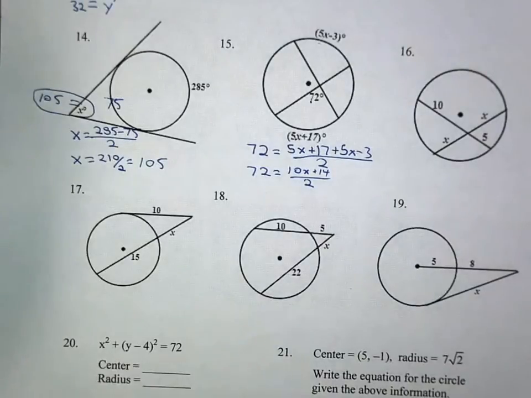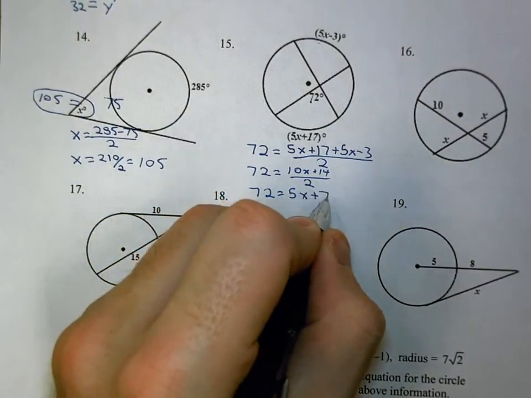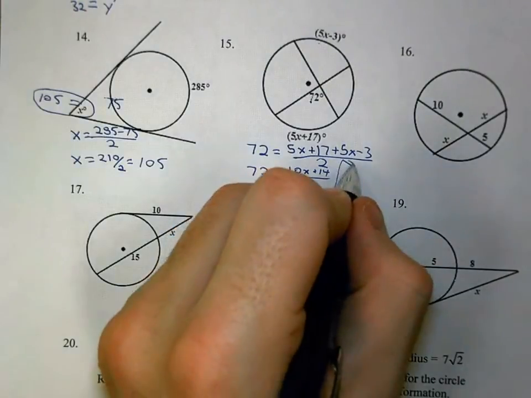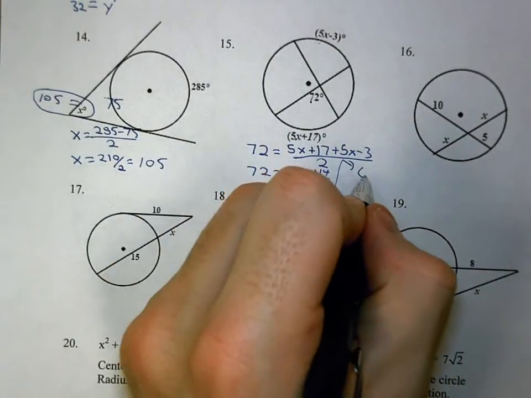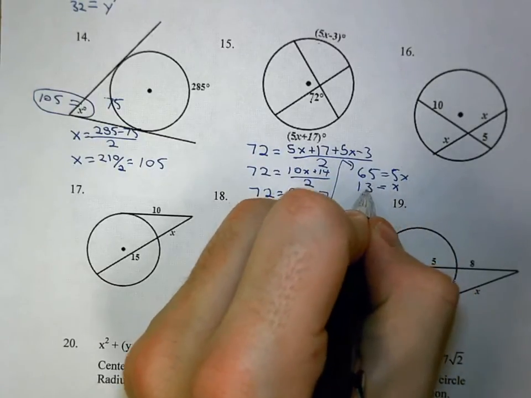From this point I have two options. I can multiply over the 2, or the fact that 10x and 14 are both divisible by 2, I'm just going to divide them and get 5x plus 7. This now comes by subtracting 7 to be 65 equals 5x, so x is 13.